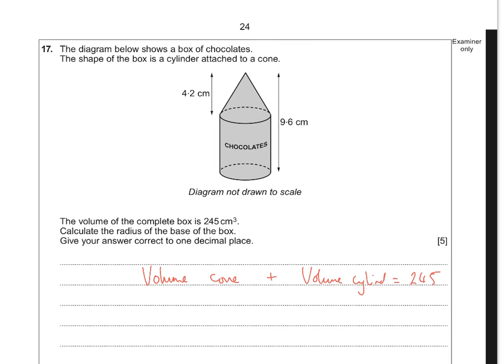Now I know the volume of the cone. It is 1/3 pi r squared h, plus the volume of the cylinder would be pi r squared, which is the area of its cross section, times by its height. Now its height would be 9.6 take away 4.2, and that comes to 5.4, so times that by 5.4, and that is equal to 245. Now, truth be told, the rest of this is really, really hard. However, this statement here could be enough to get me 1 mark. So if I'm 1 mark away from a C and I'm able to spot this mark here, then I've got there, so it was worth it.